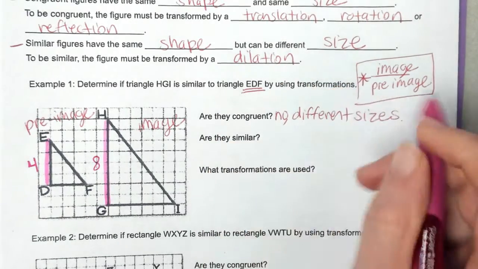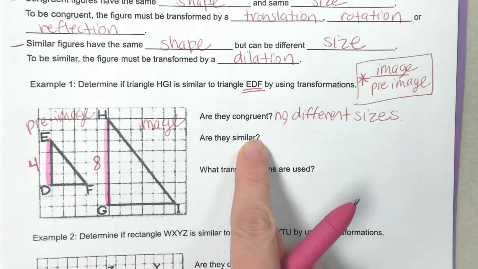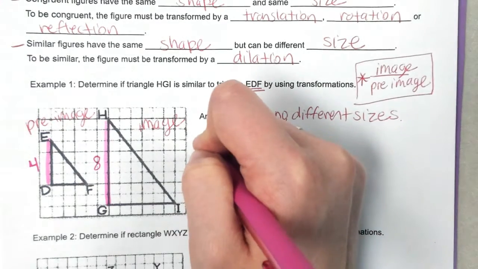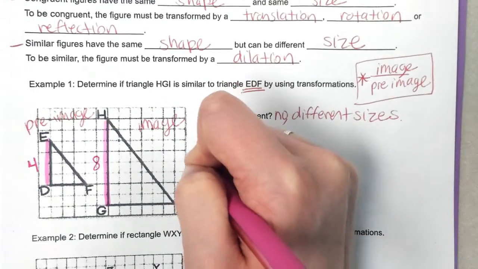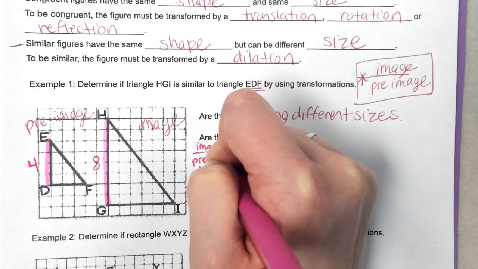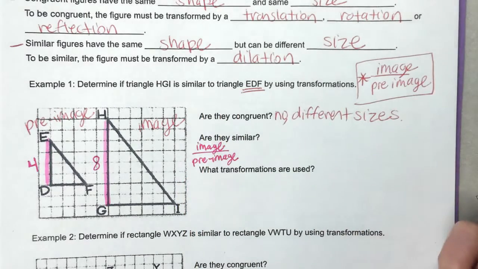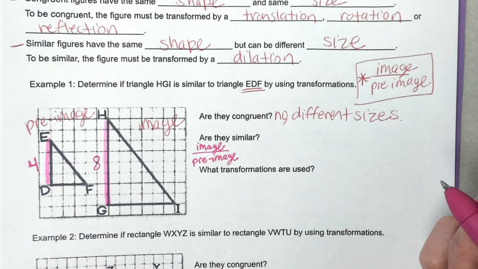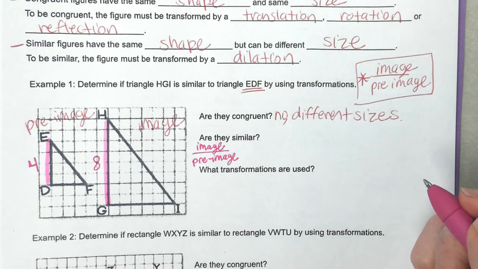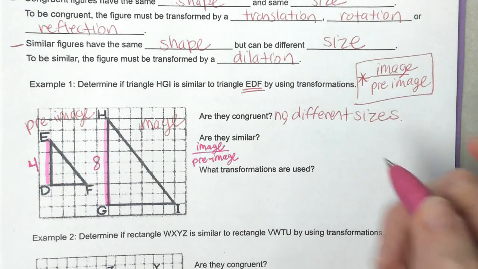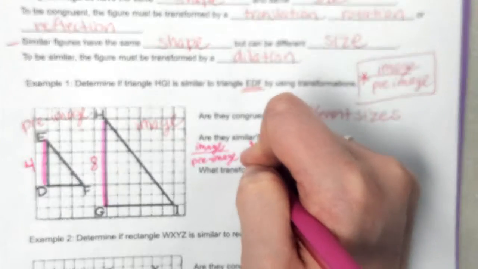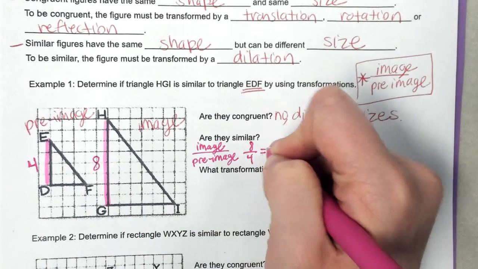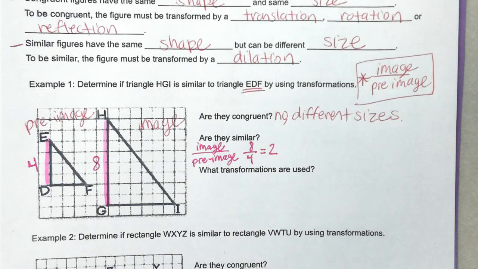So remember, we said to test for the ratio, the scale factor, we are always going to do image over pre-image. So I'm going to write that down just to remind us. Image over pre-image, okay. When we do our image over pre-image, that means we're going to be doing what number, Sullivan, over what number? 8 over 4. Great. 8 over 4, our image over our pre-image. What is 8 divided by 4, guys? 2. Okay.